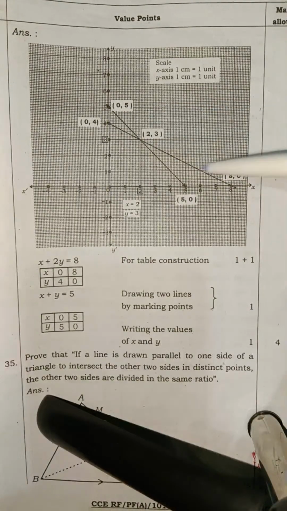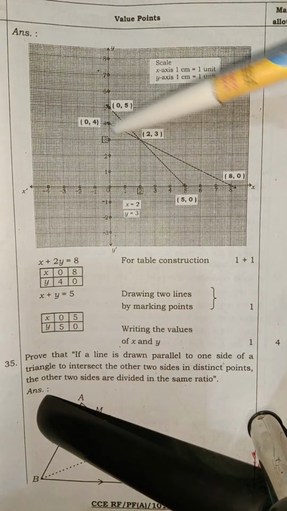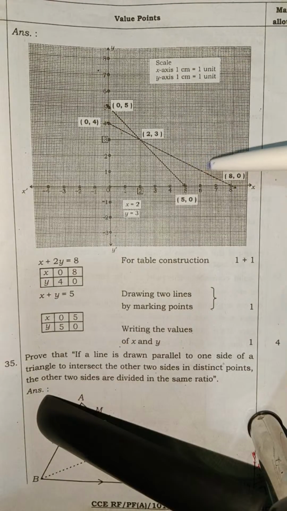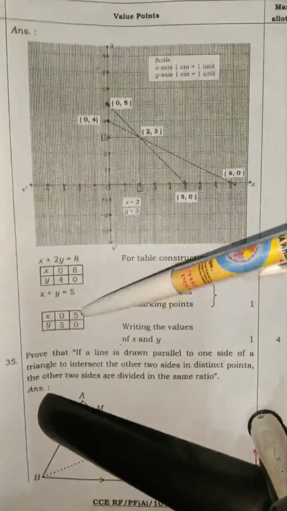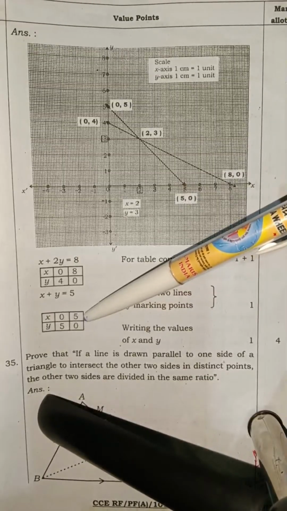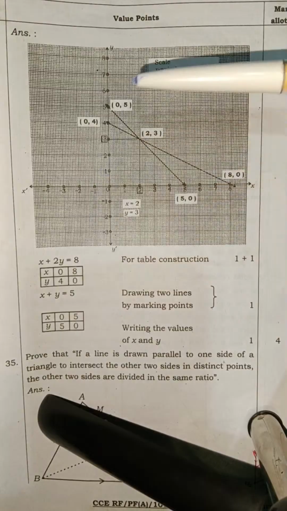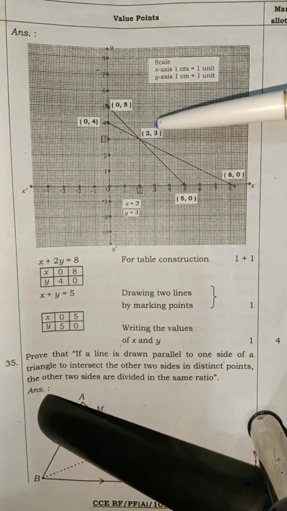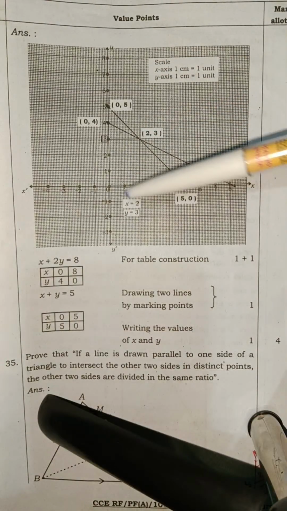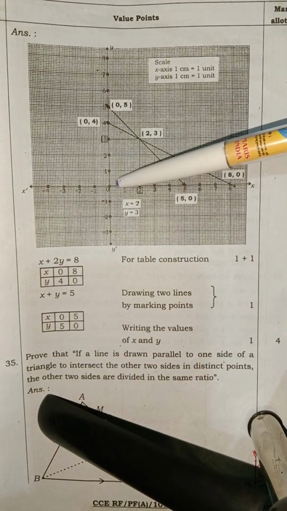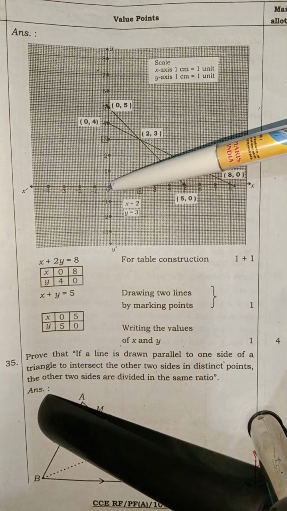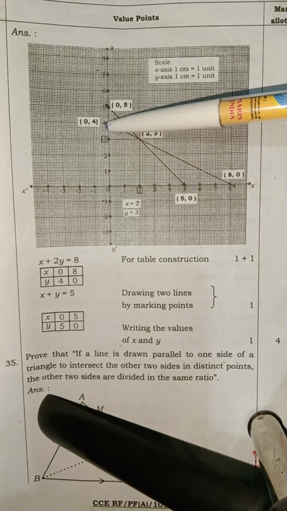So these 2 points, I'm joining with a line. So we get one line, and this equation is x plus 2y is equal to 8. Now we'll take the second equation, x plus y is equal to 5. How will we take it? 0, 5: x is 0 here, and y is 5, we can count 1, 2, 3, 4, 5.